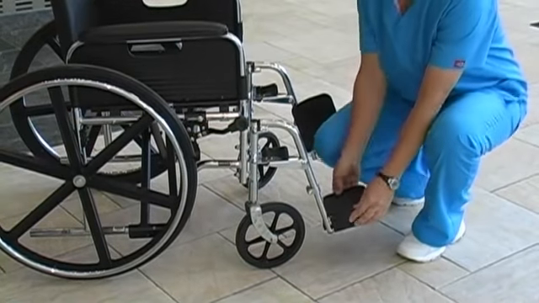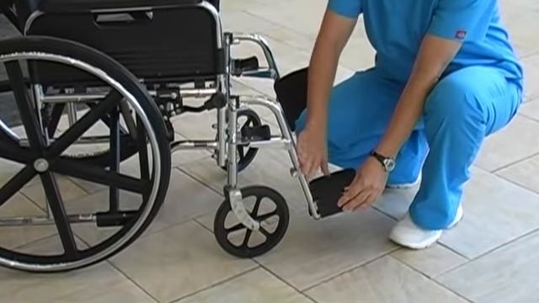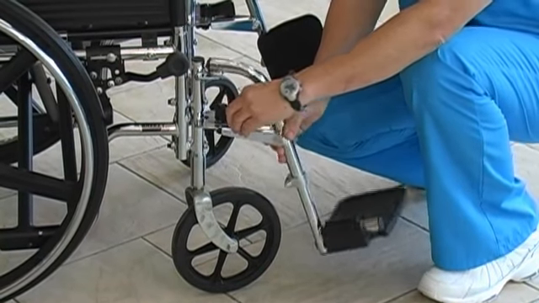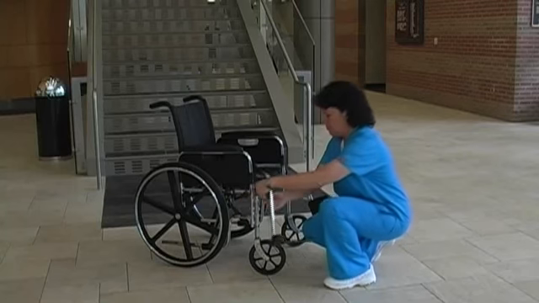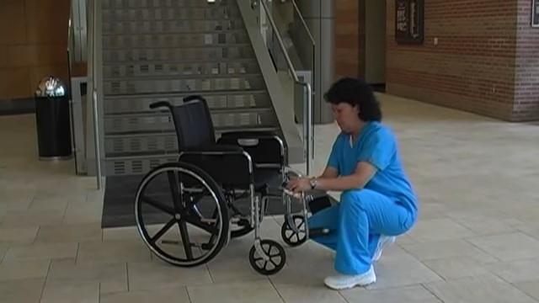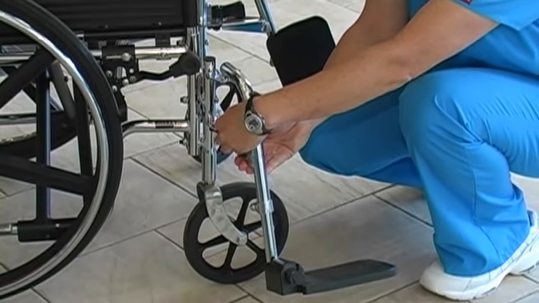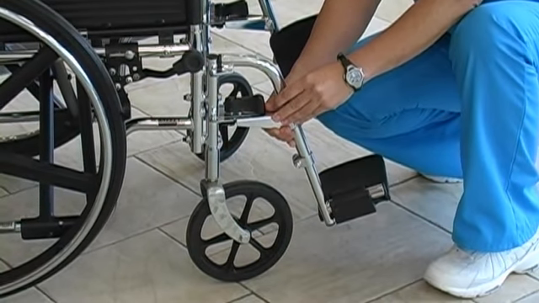Additional components of the wheelchair include foot plate, leg rest. To remove the leg rest, slide lever and swing outward. Then lift from pegs. To place the leg rest on, place holes onto pegs and swing inward until lever clicks.